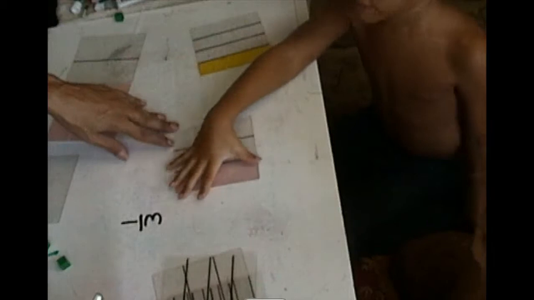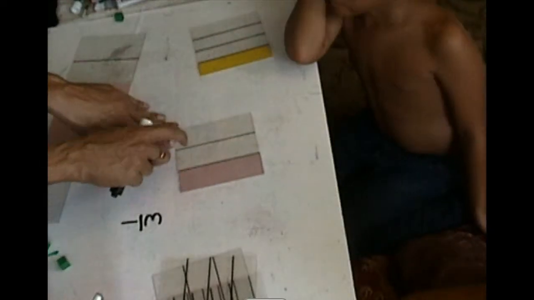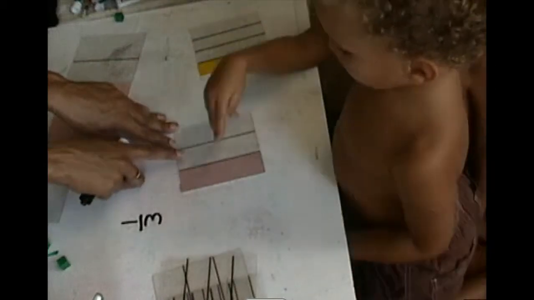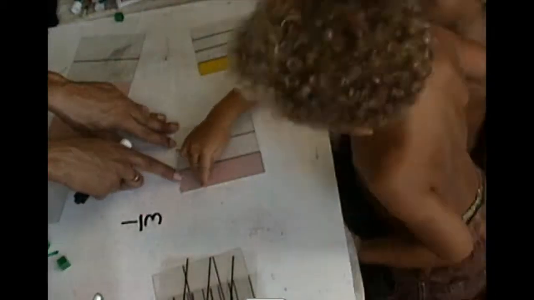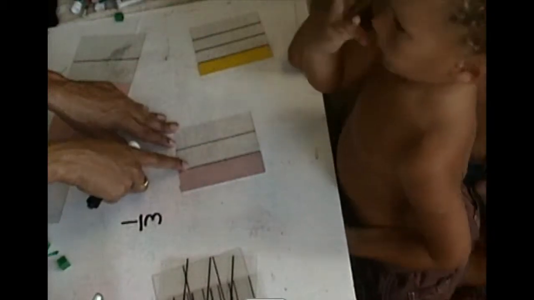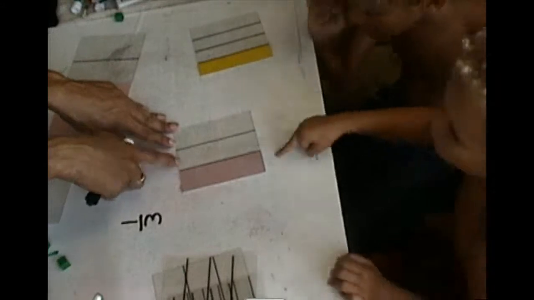How many of these would it take to make a 1? Yeah, how many of these would I need to make 1? To make a whole thing. How many would I need? I'd need 3, right? 1, 2, 3 would make 1.